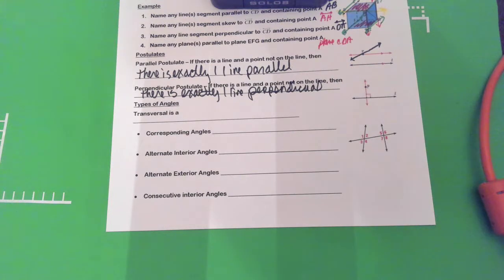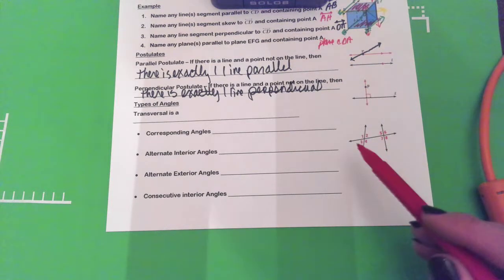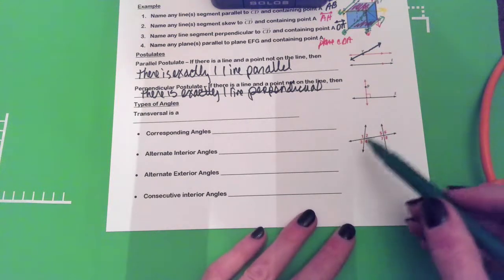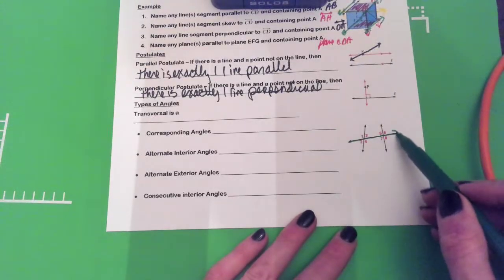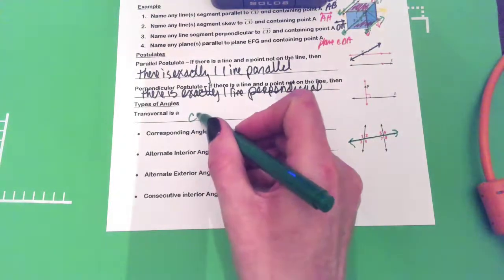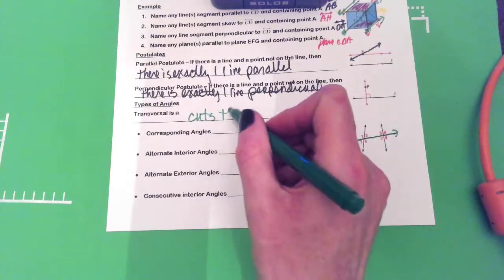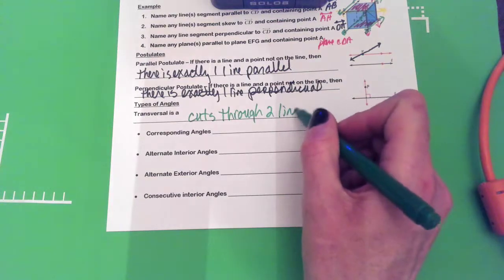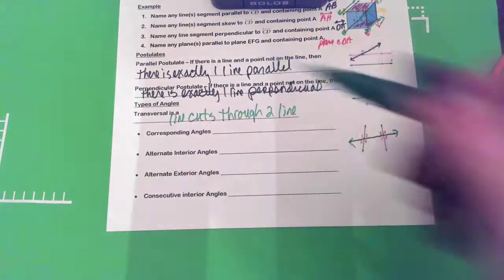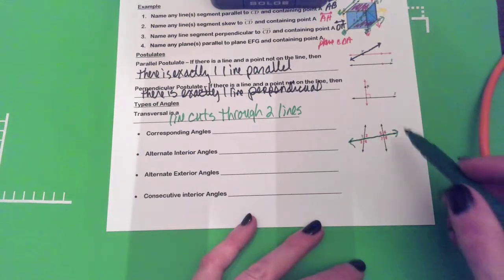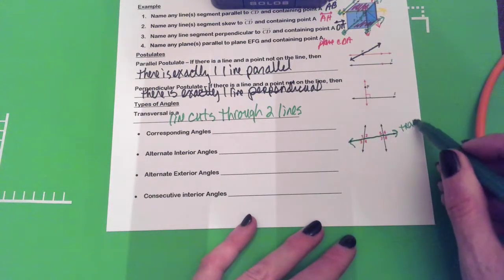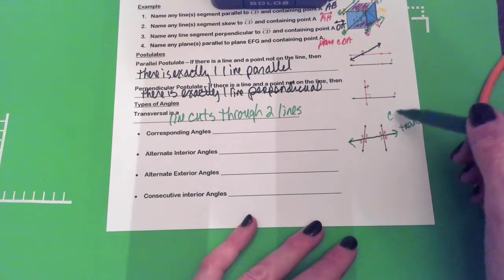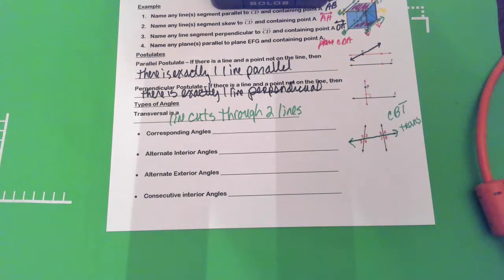The first thing we're talking about is a transversal. If you look at our picture over here, I see two lines, and then I see a line in the middle. A transversal is a line that cuts through two other lines. We're not talking about parallel lines or anything else. It's just a line that cuts through two other lines. And so this is my transversal. And you can abbreviate it as two lines cut by a transversal, which makes it a little bit easier.